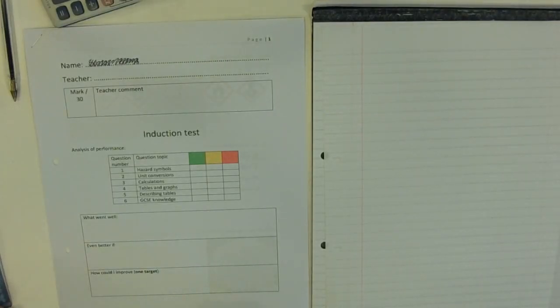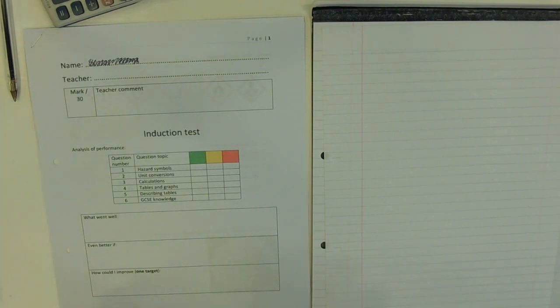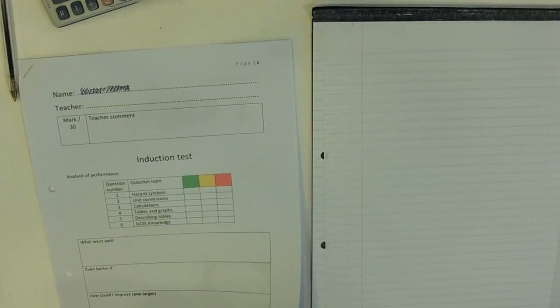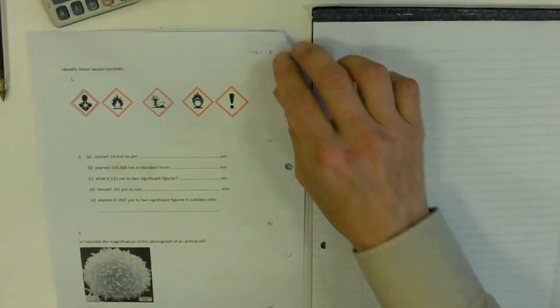Welcome to the model answer video and commentary for the induction test. Mark out of 30. On the first page, identify these hazard symbols.